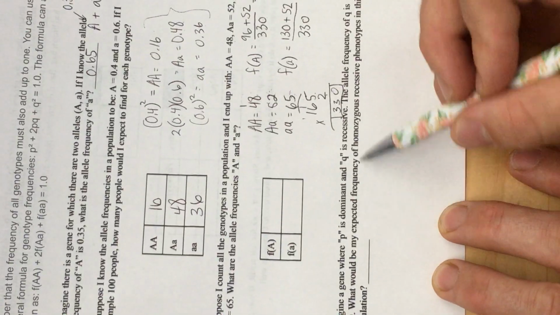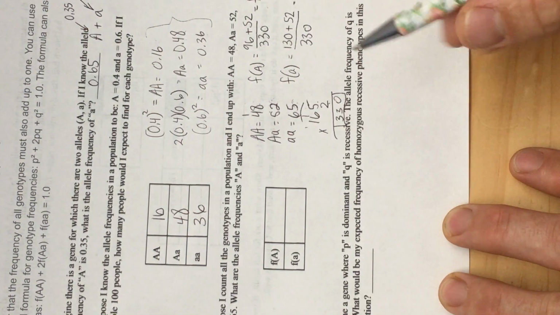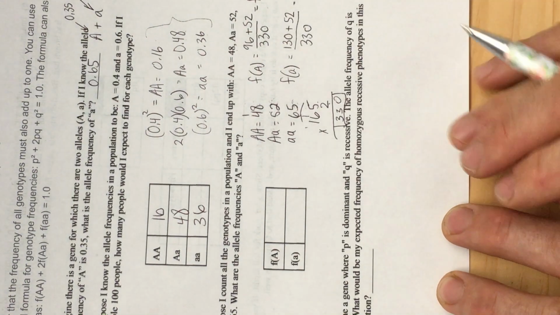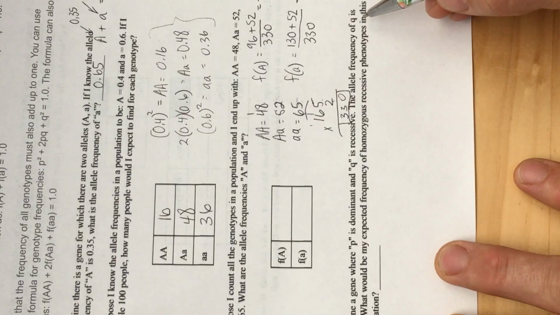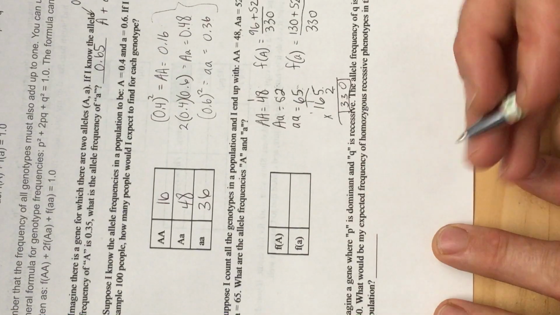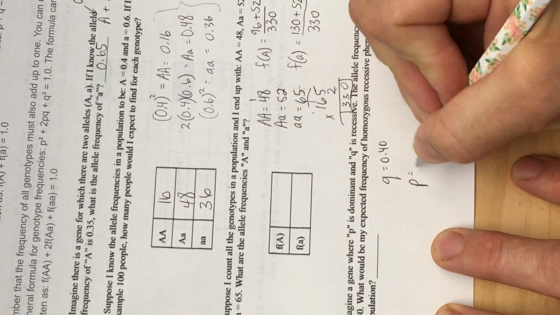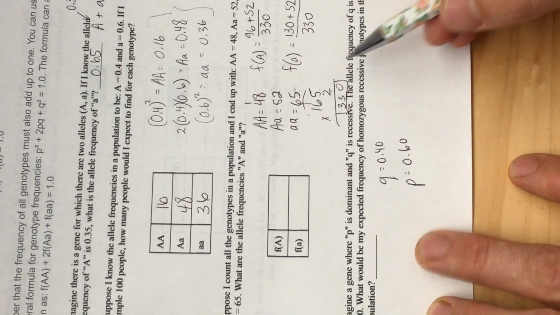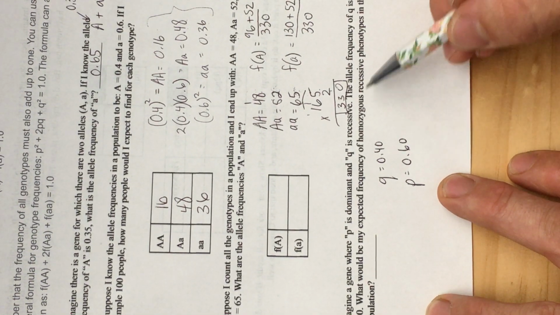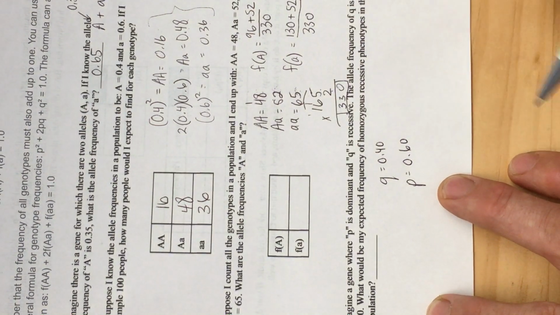Imagine a gene where P is dominant, Q is recessive. The allele frequency of Q is 0.4. What would be my expected frequency of homozygous recessive phenotypes in this population? Okay, well, if the allele of Q is 0.4, that means that P has to be 0.6. Okay, I'm just writing that down for fun. But it's not asking me anything about P, it's just saying what's my expected frequency of homozygous recessive phenotypes.